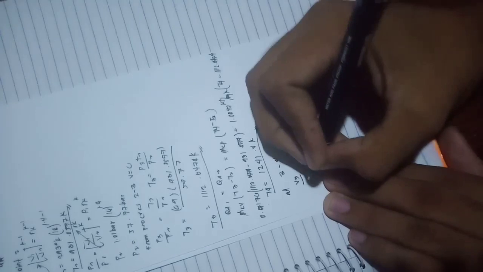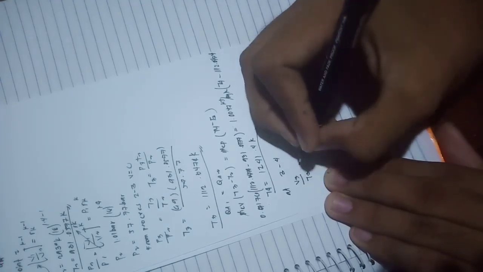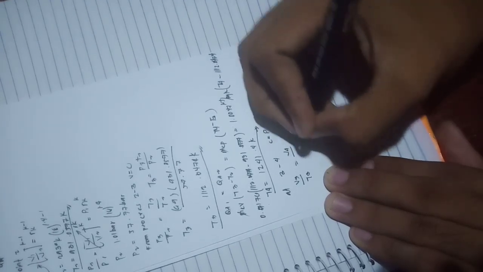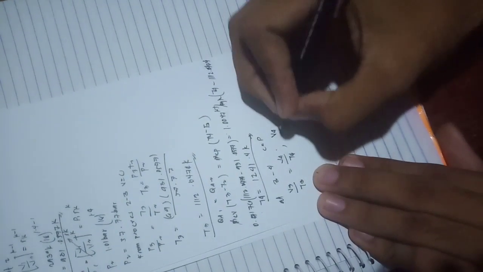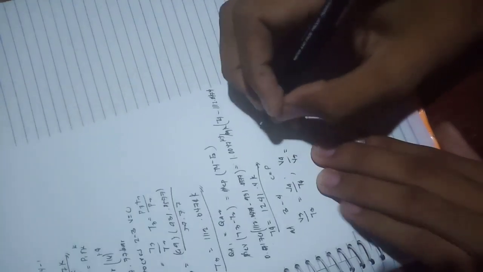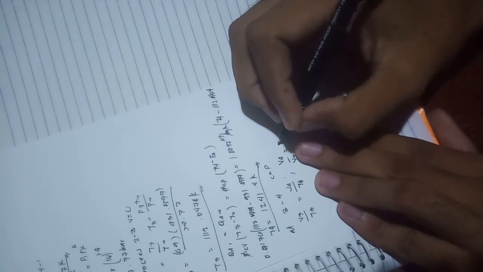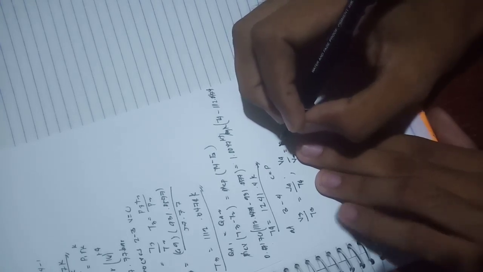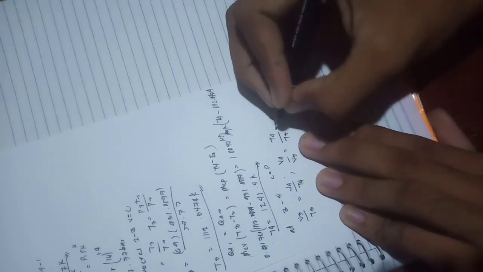Since V3 over T3 is equal to V4 over T4, we can get V4 over V3 is equal to T4 over T3.